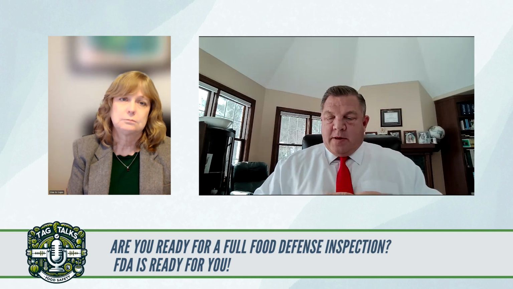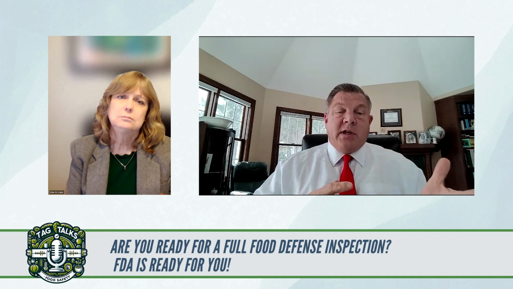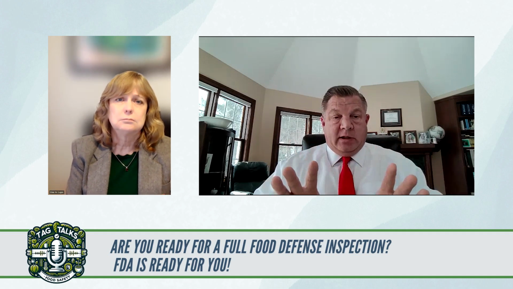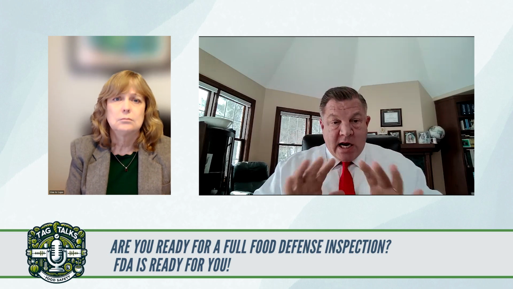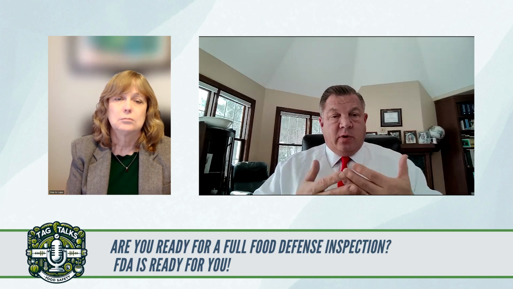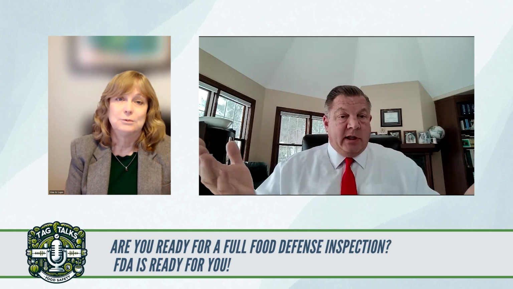The other thing that's different about enforcement of this rule, unlike food safety, the agency will go out of its way not to collect any documentation. They will go out of their way not to take a photograph. The idea is to keep your food defense plan close to your chest for that site. They don't want the release of your most vulnerable things made public in any way whatsoever.